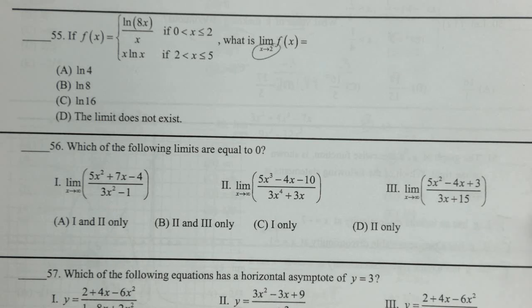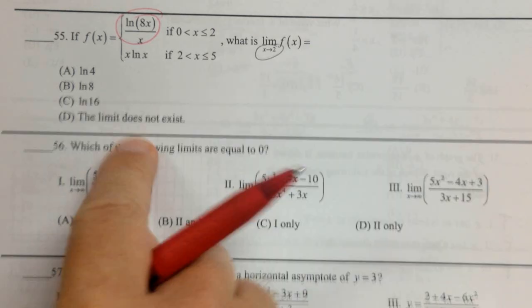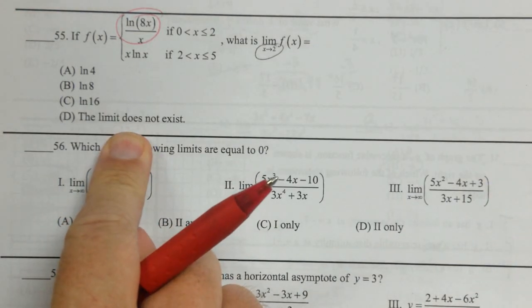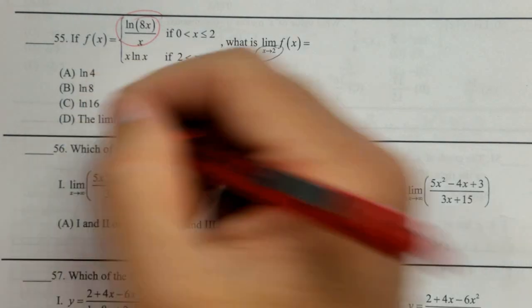Both. Because you've got to check the left and the right. If it was just f of 2, then we would only plug it in the top. We wouldn't care about the other one. But limit means I got to think about coming from both sides. So I really do need to plug it into both pieces and hope that they give me the same thing. If they don't, then it does not exist. If they do, well, it better be one of those answers.